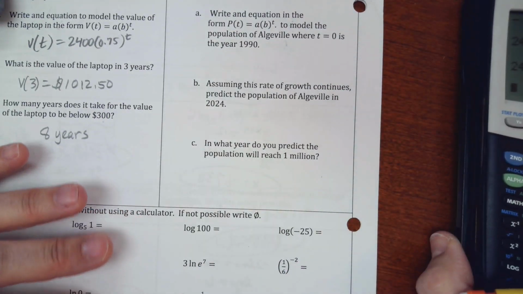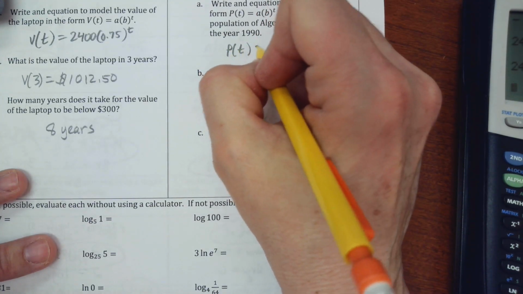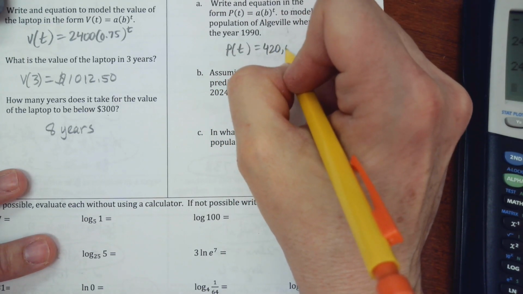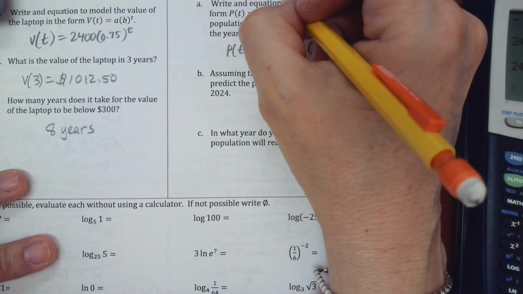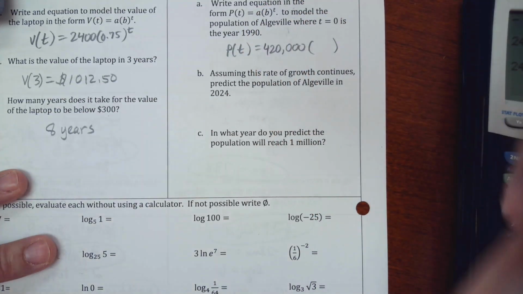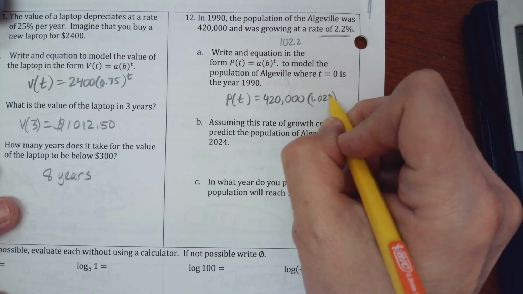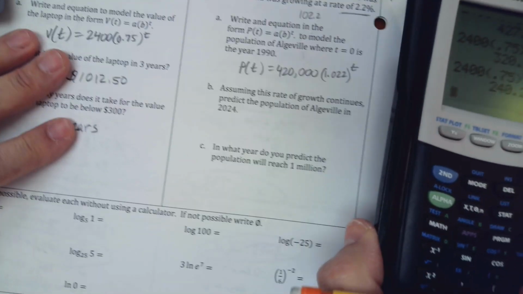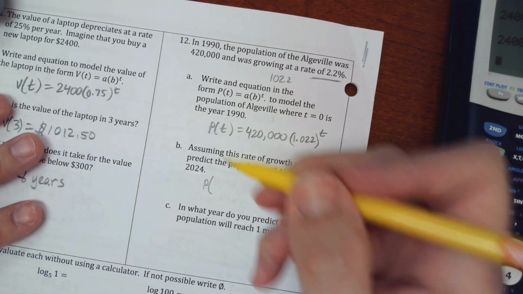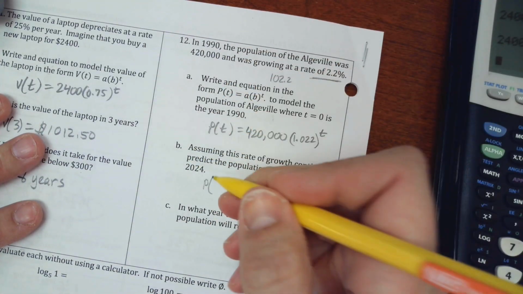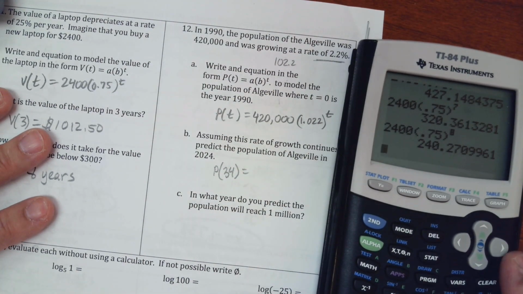All right, over here, same question, but we have a growth rate, right? So my population is going to be 420,000 to start. And I got a growth rate of 2.2. So remember, that's basically I'm getting 102.2% back every year, right? So move my decimal back, that's 1.022 to the T. Okay, so in 2024, so from 1990 to 2024, how many years go by? So you have to say, let's see, 10 to get to 2000, and then 24 more, so that's 34 years. All right, so we need to plug 34 into this thing.